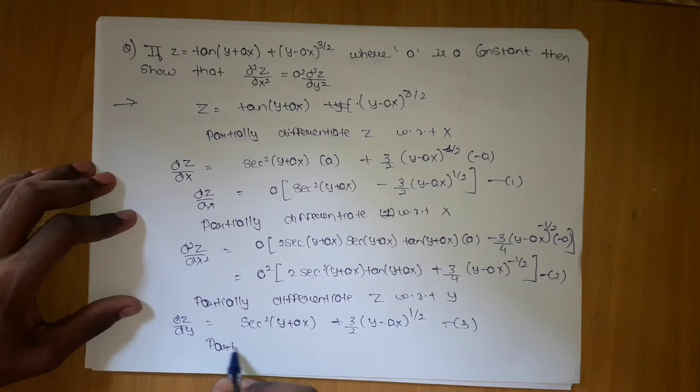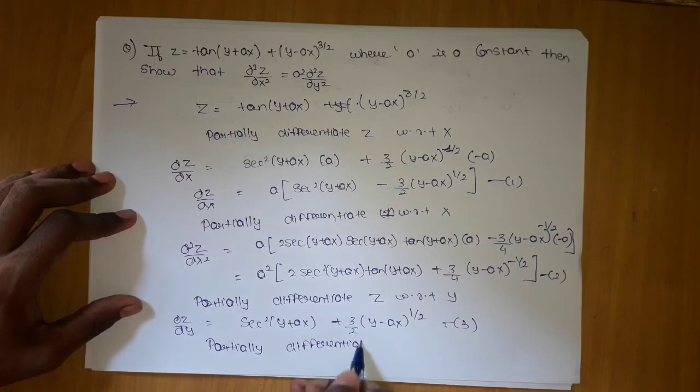Partially differentiate 3 with respect to y.